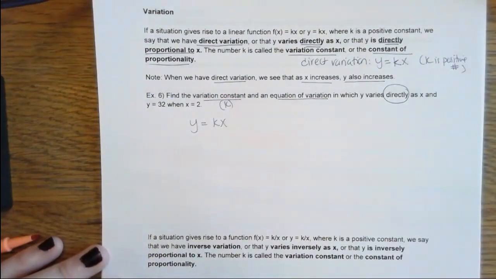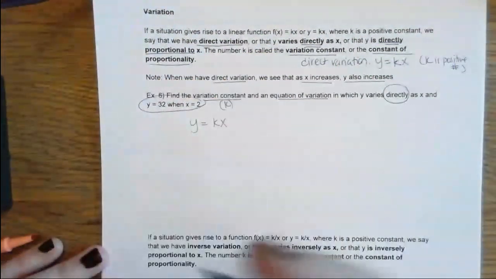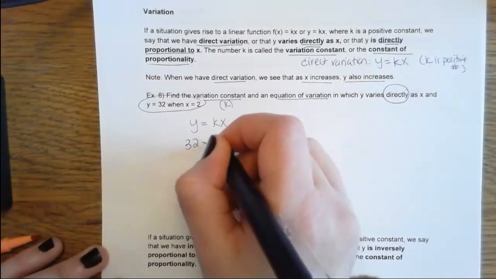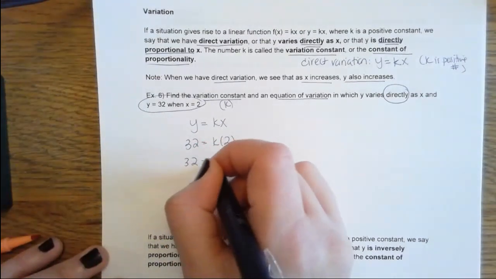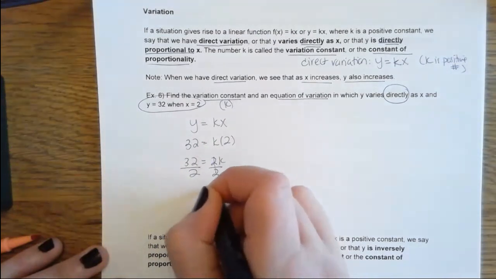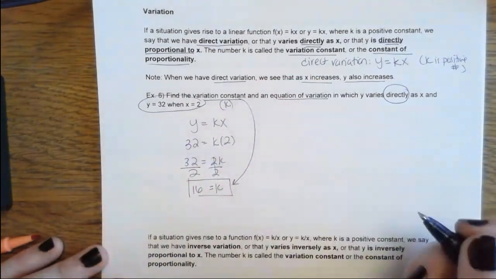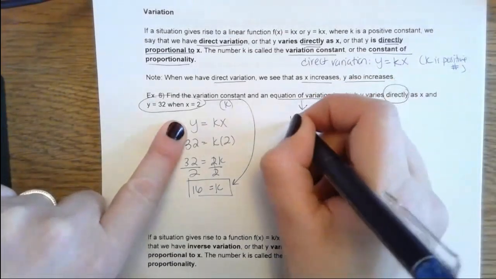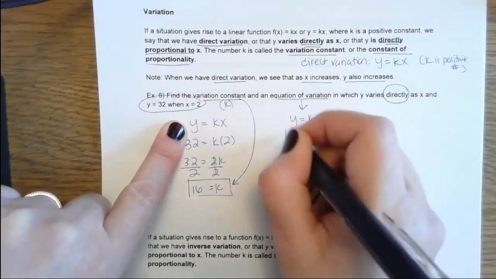Then they'll give you enough information to actually solve for k. Notice here we're told that when y is 32, x is 2. So I can plug that in: y is 32 and x is 2. Now this looks kind of funny, so you can also rewrite it like this. And then you can solve. If I divide by 2 on both sides, I get k is 16. So this is the variation constant. And then for the equation, we just plug it back in. This is the starting equation, so you just plug in your k, and that's it.